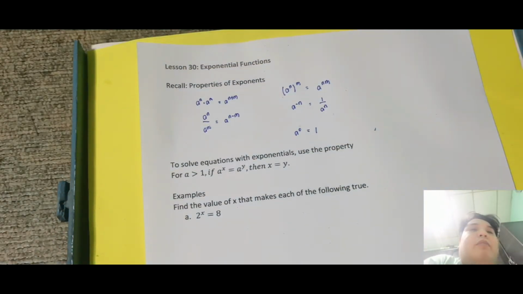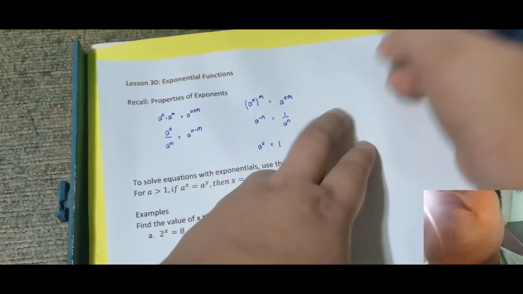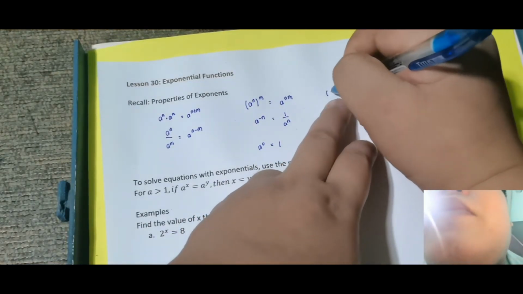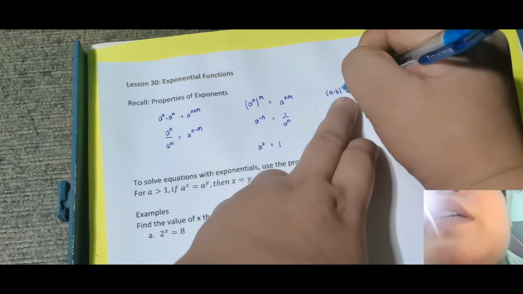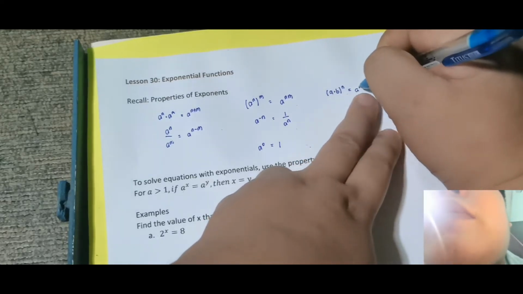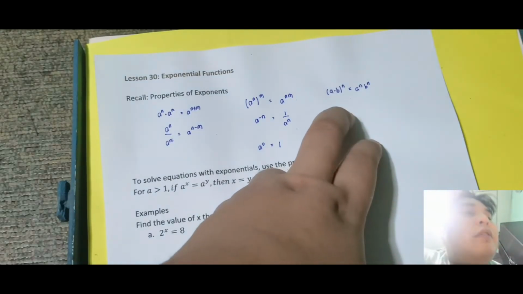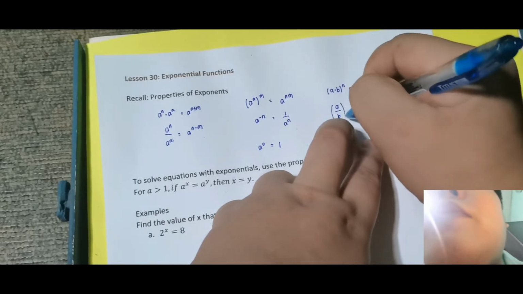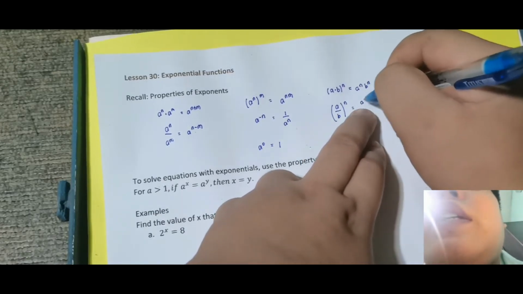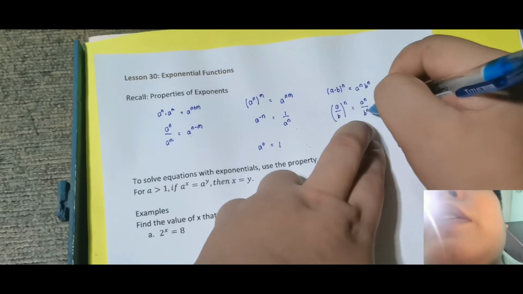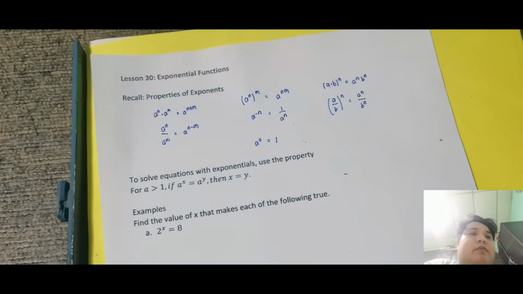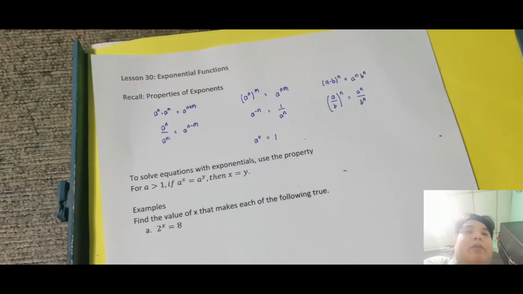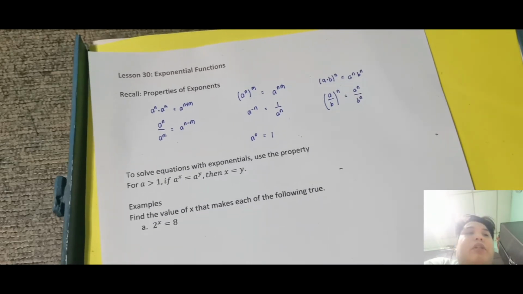So, ayan yung mga basic property na naaalala ko sa ating exponent. Alam ko meron pa. Actually, meron pa, no? So, ito yata. If we have a times b raised to n, this is equal sa a raised to n, b raised to n. Okay, next, if we have a over b raised to n, that is a raised to n over b raised to n. Okay, so ayan yung mga properties ng exponent natin. So kung naalala nyo, ayan yung discuss natin sa algebra.